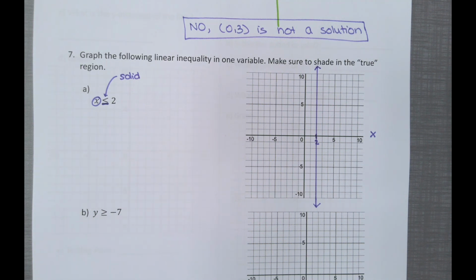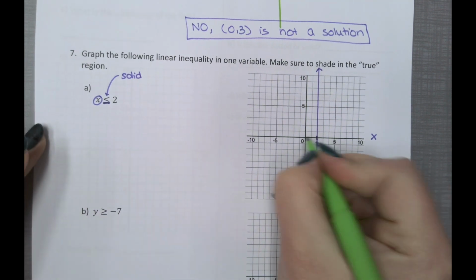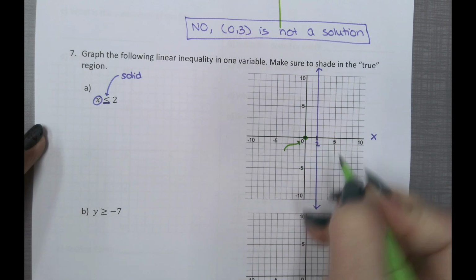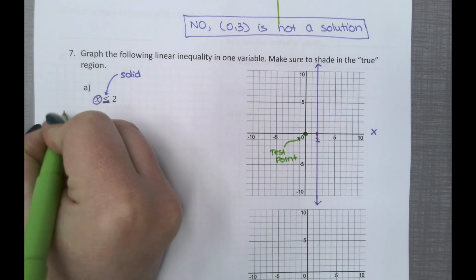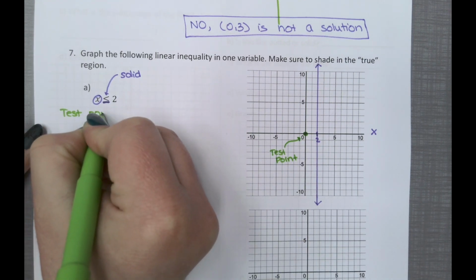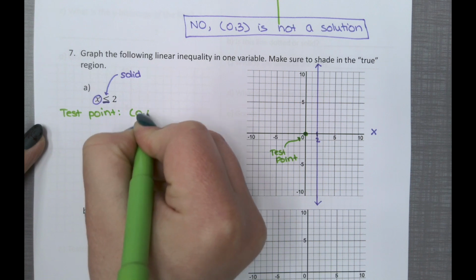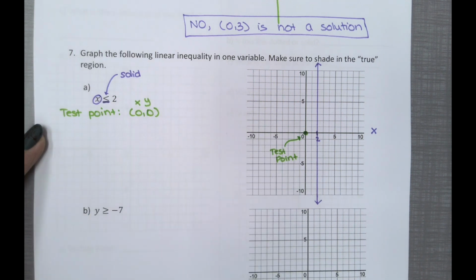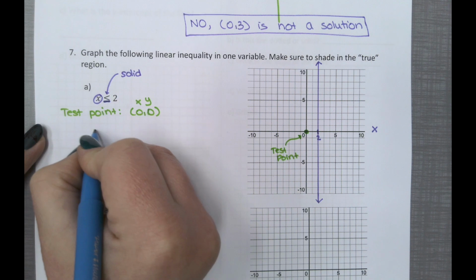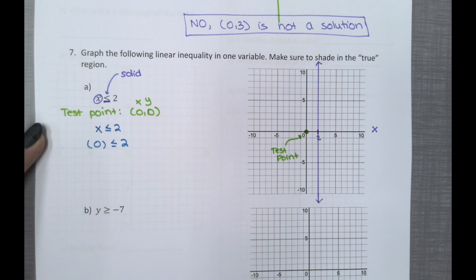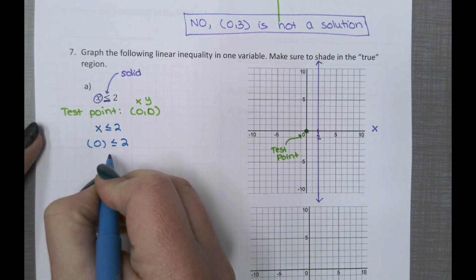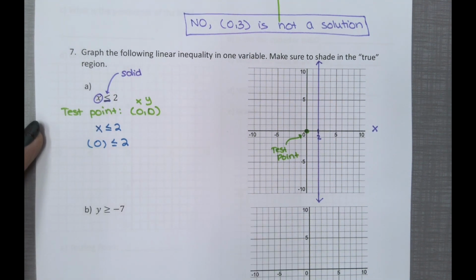So we're going to get a test point. Now it doesn't matter where your test point is. This is (0, 0). I usually like to go (0, 0) if possible. Here's your test point. So our test point of (0, 0), I'm going to label as x and y. And just like we did in 6 and 5, we're going to open up the x value. We're going to put in our x, and we're going to ask ourselves, is this a true or a false statement? Is 0 less than or equal to 2?